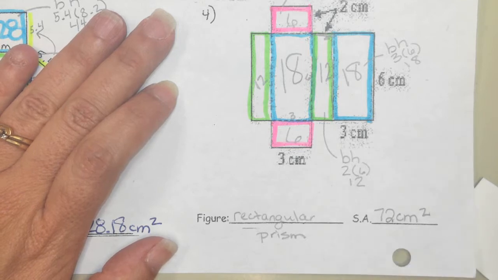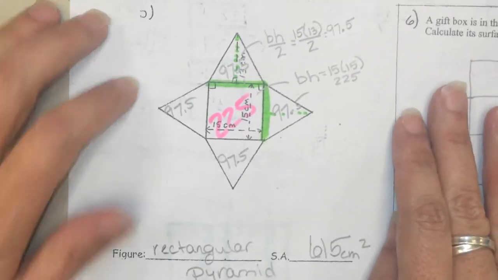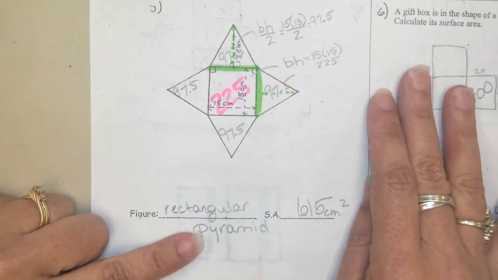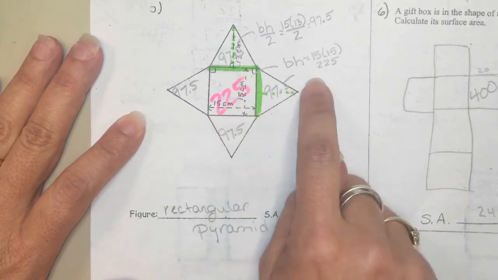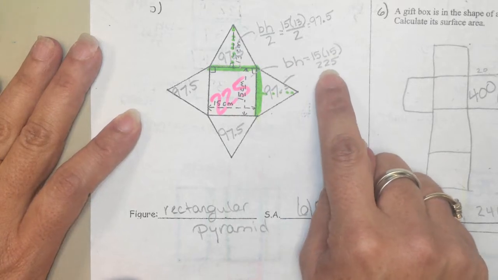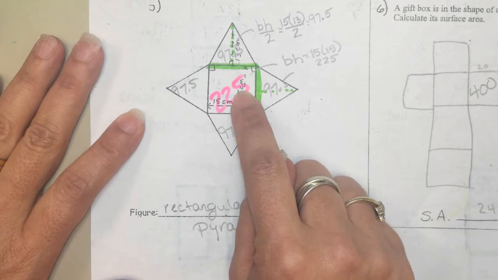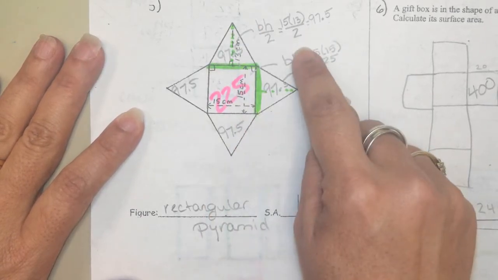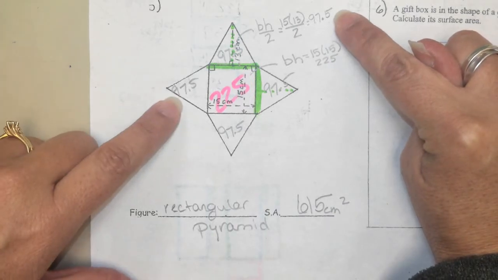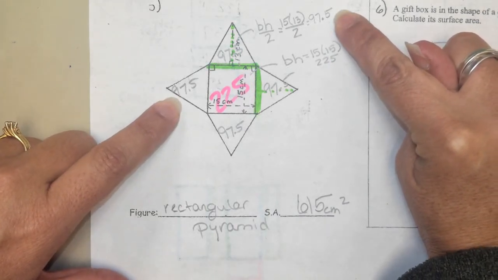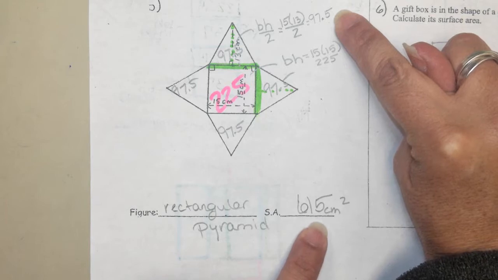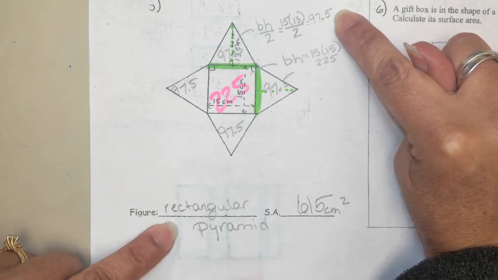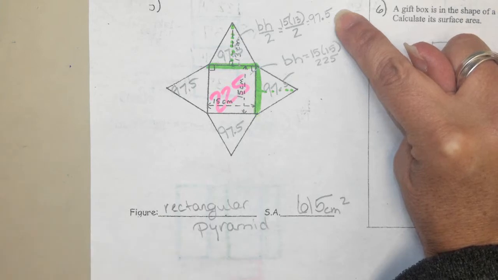Now, the back is where most of you needed to kind of get with me here. Okay, on the back, starting out on this one, we had first you had a square in the middle, and it's 15 by 15. So, base times height, 15 times 15 is 225. Triangle, 15 times 13 divided by 2. Be very careful. Each one of those triangles is 97.5. If you add them all together, you get 615 centimeters squared. And it's a rectangular pyramid. Good on that one?